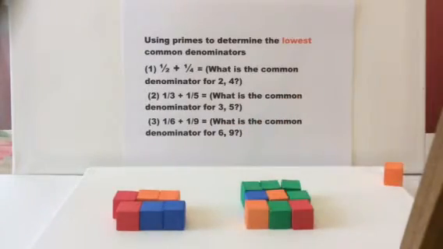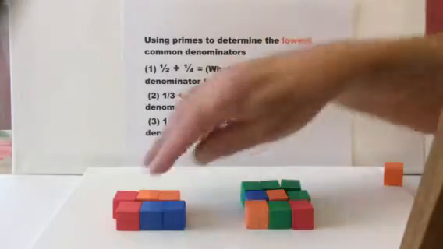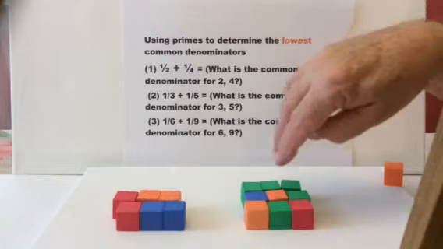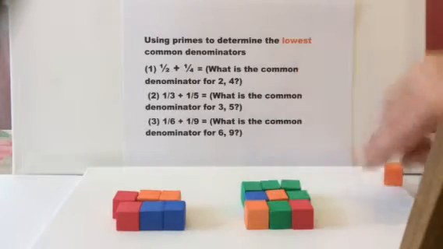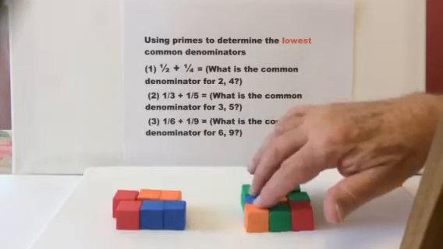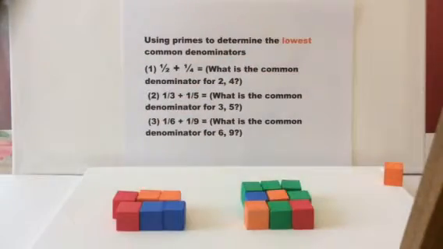And we can see that if we double the height of this rectangle, we'd have a rectangle with an area of 18. Or if we tripled the height of this rectangle, again we would have a rectangle with a total count of 18. So 18 would be the lowest common denominator. Thanks.